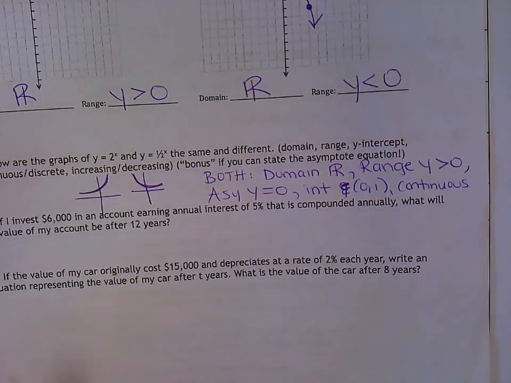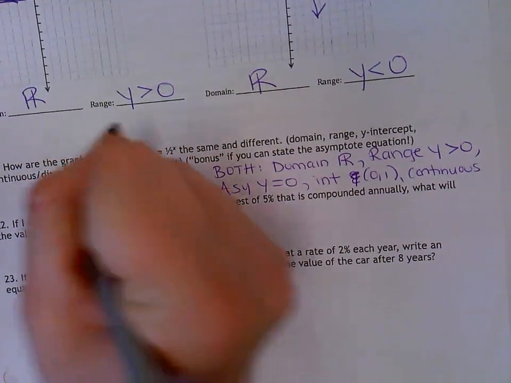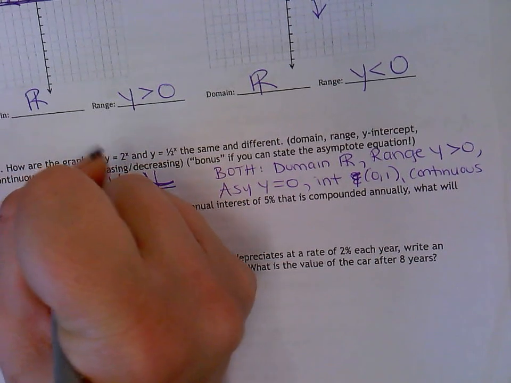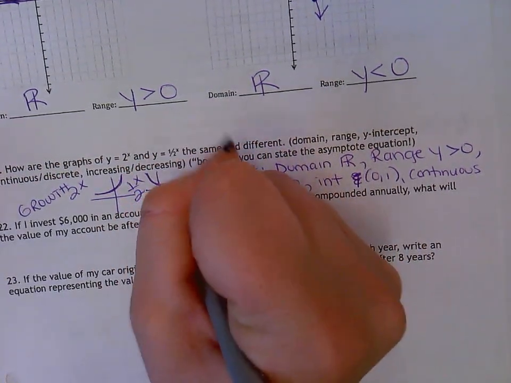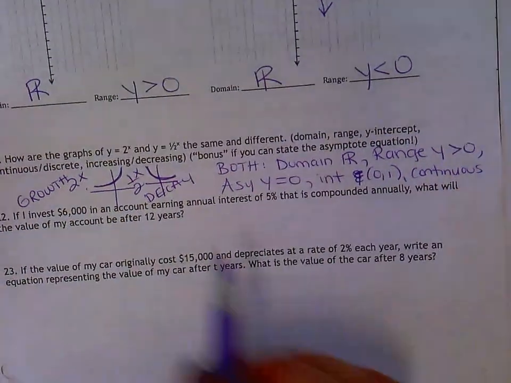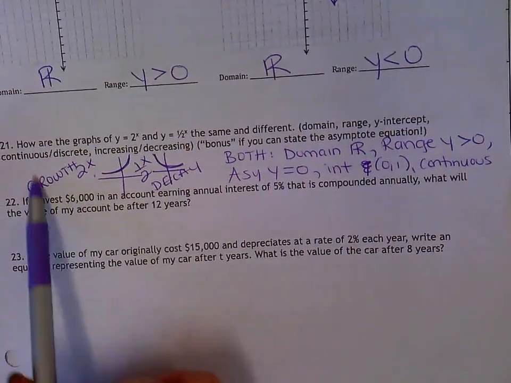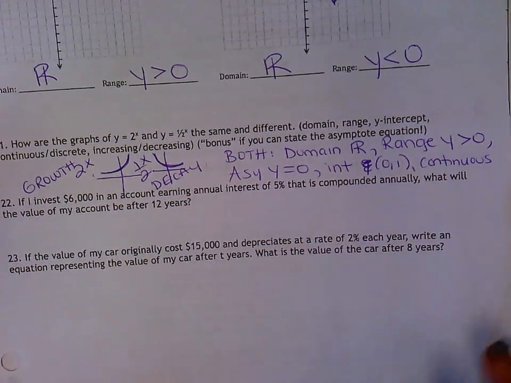So the only difference is that 2 to the x is a growth function and 1/2 to the x is a decay function. That's the difference. Or I should say increasing for growth and decreasing for decay.